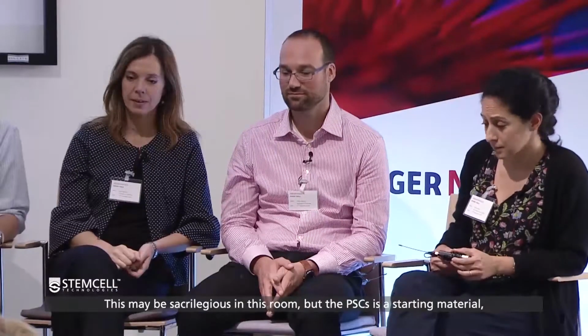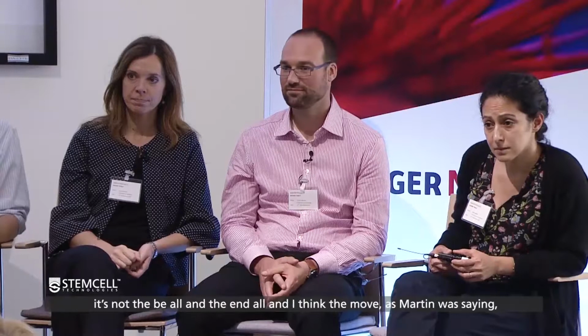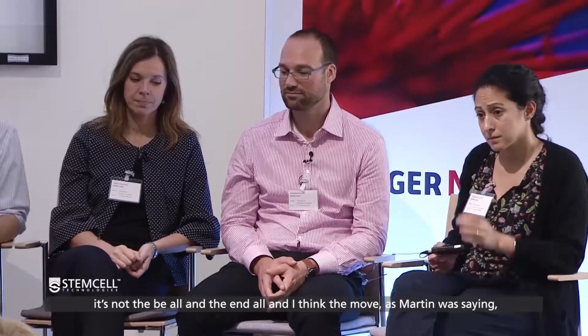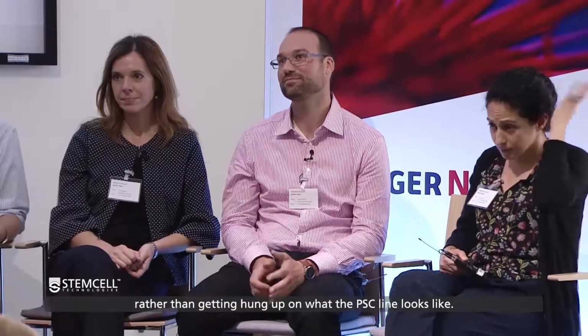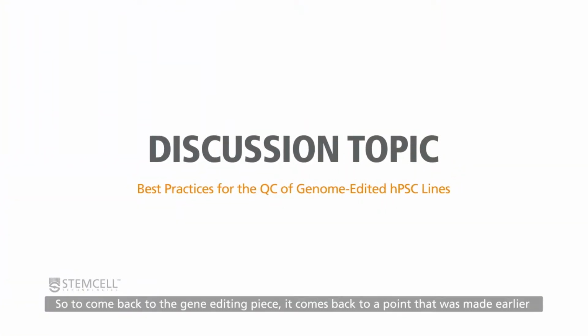This may be sacrilegious in this room, but the pluripotent stem cell is a starting material. It's not the be-all and the end-all, and I think the move, as Martin was saying, to be testing the final product is so much more relevant and so much more realistic, rather than getting hung up on what the PSC line looks like.